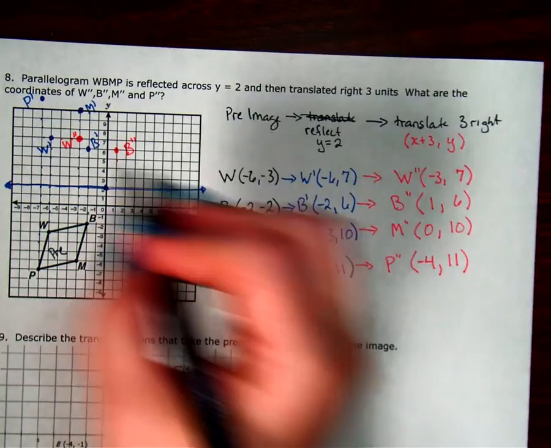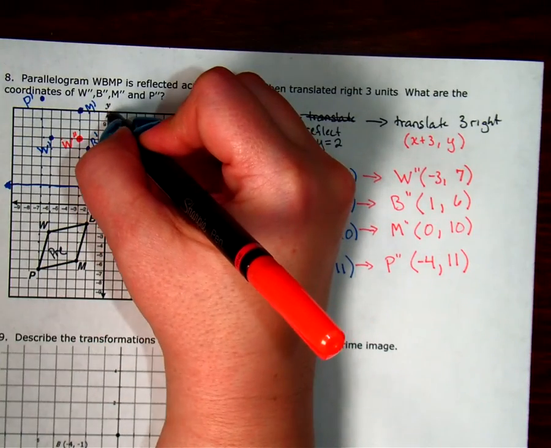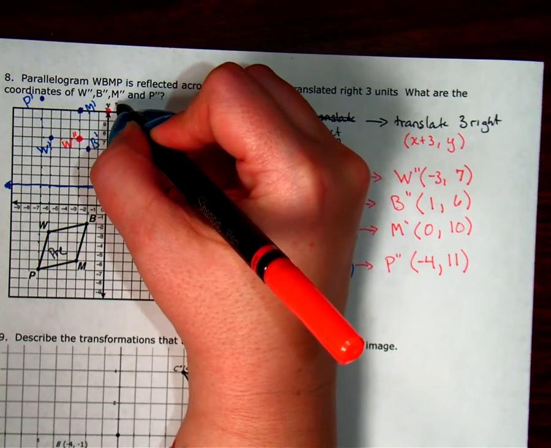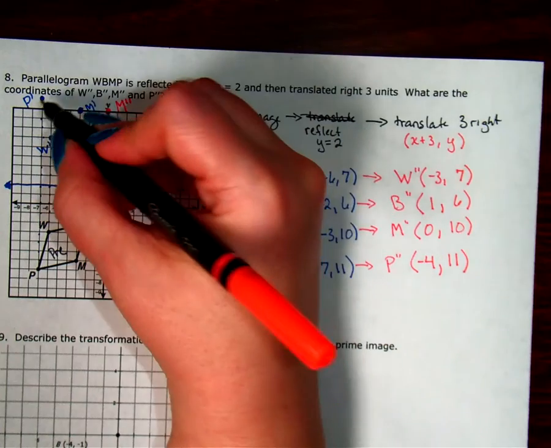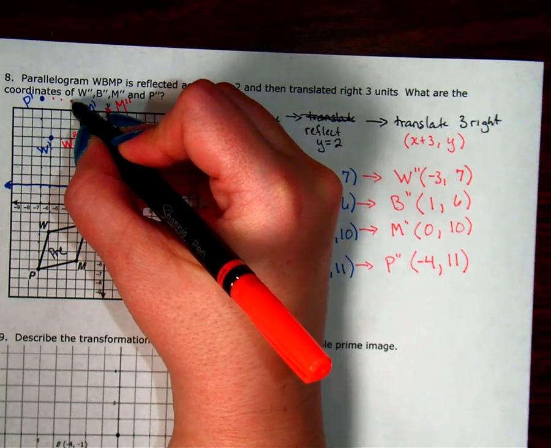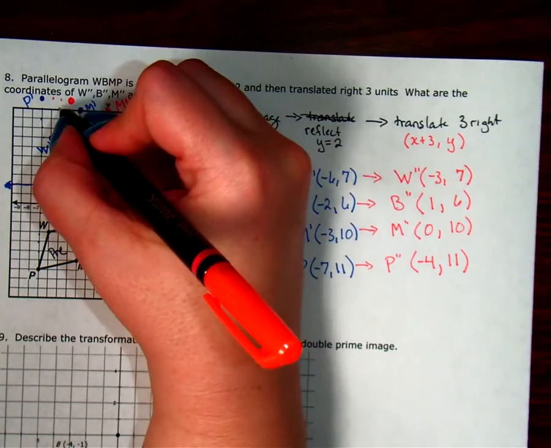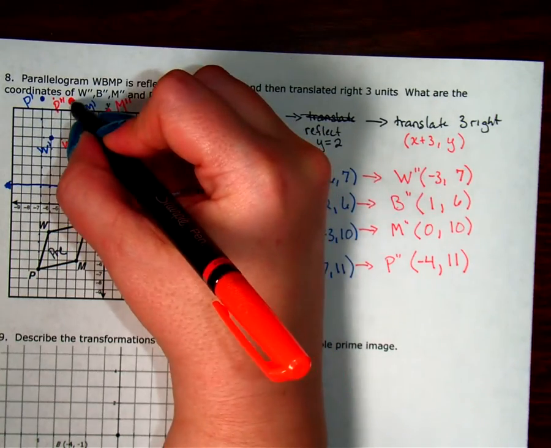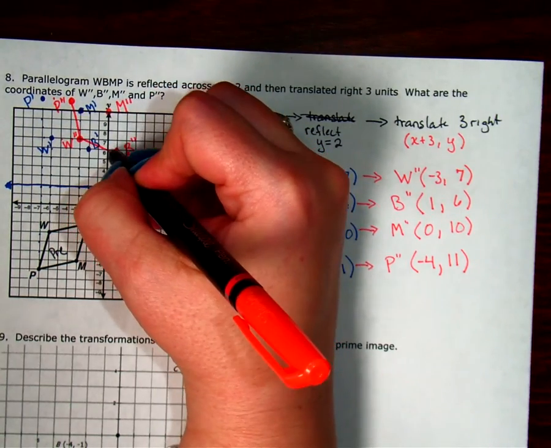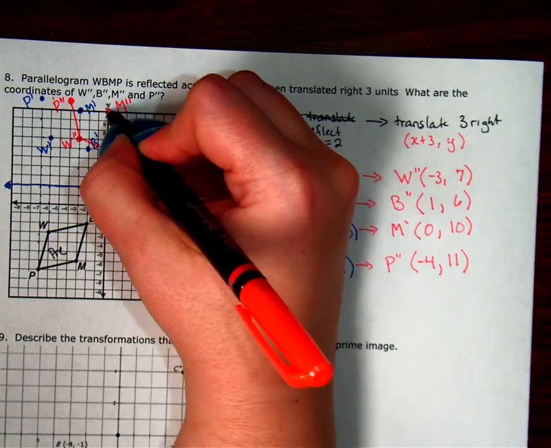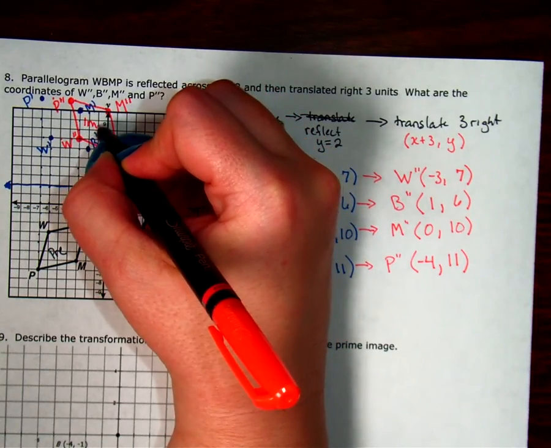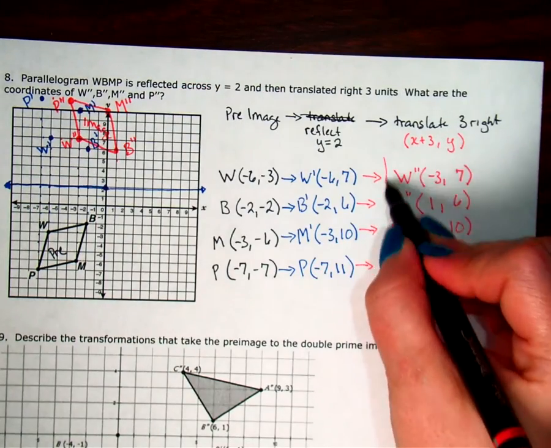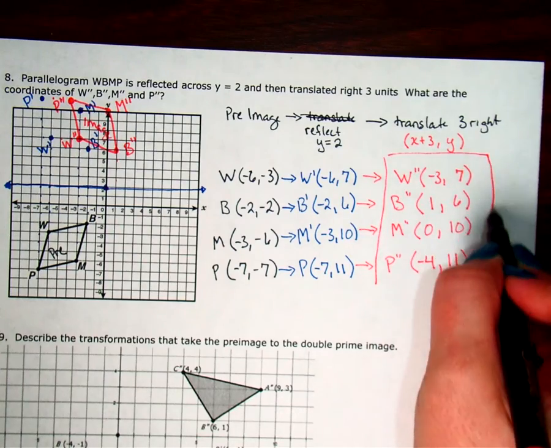Double prime. M is at 0, 10, because it moved 3 units from M prime. And P is going to move 3 units right. 1, 2, 3. Here is P double prime. Here is the graph of my new image. And these are the coordinates.